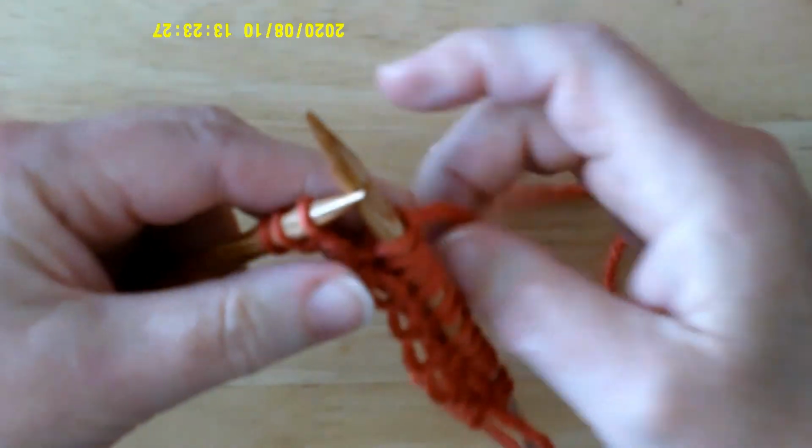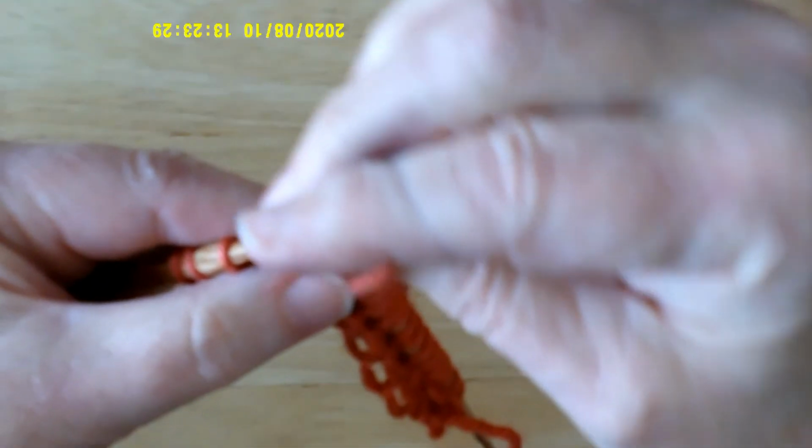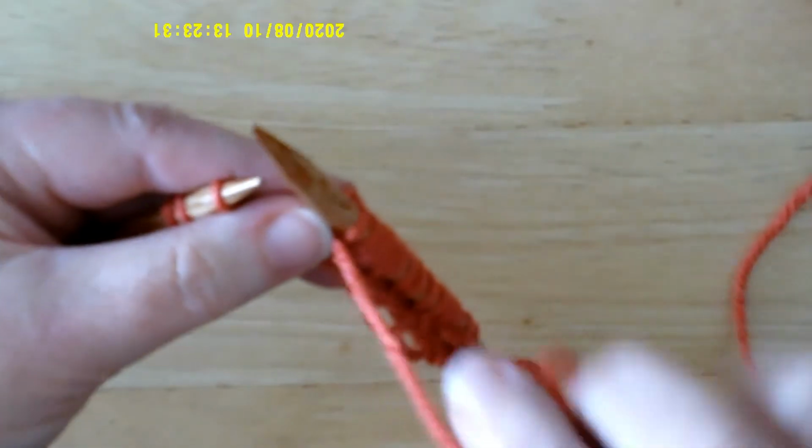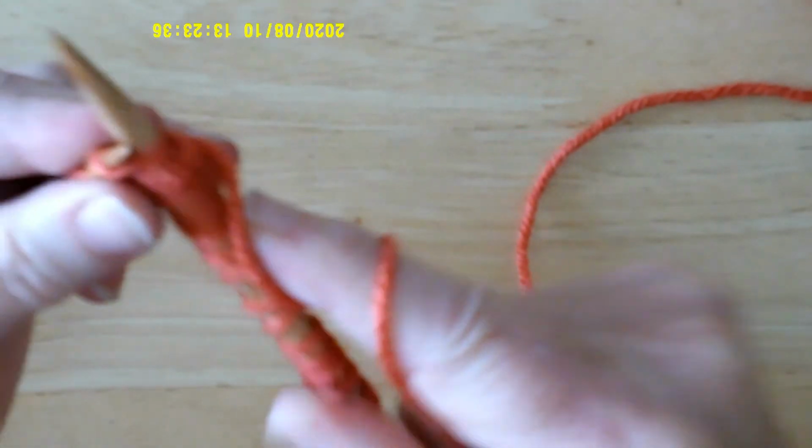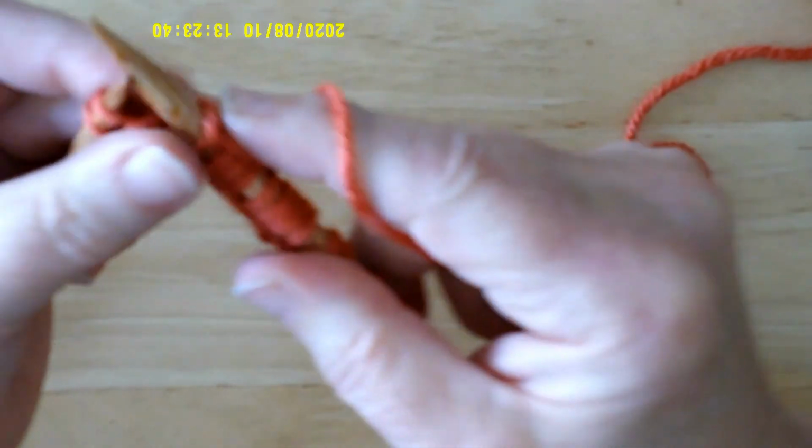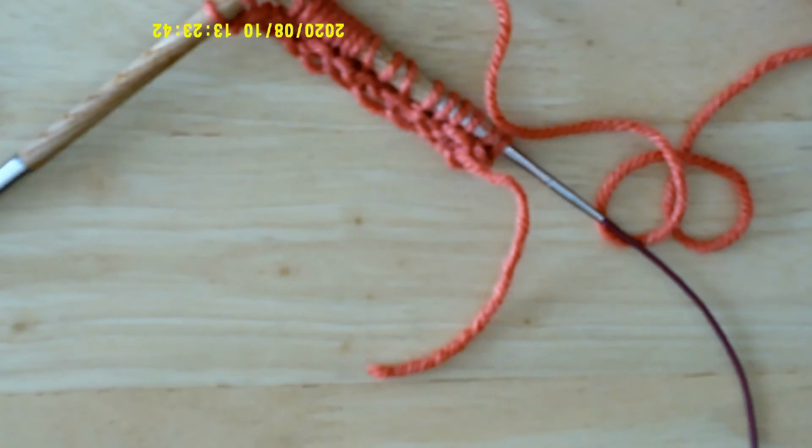Now sometimes you will see in your pattern, make one right, make one left. We'll discuss these further. For now, I think the easiest way to make one is to pull your thread through, wrap it, and you're good to go. So I'd like you to go ahead and practice those because they're really simple.